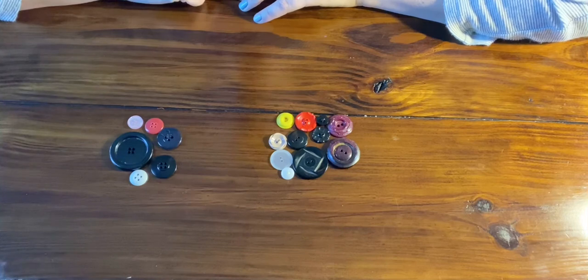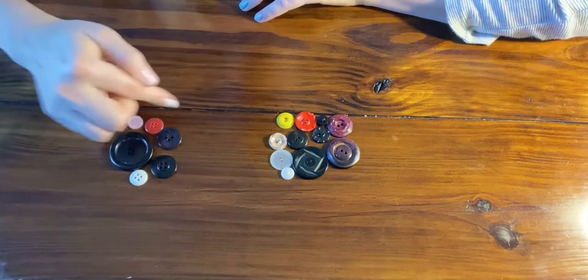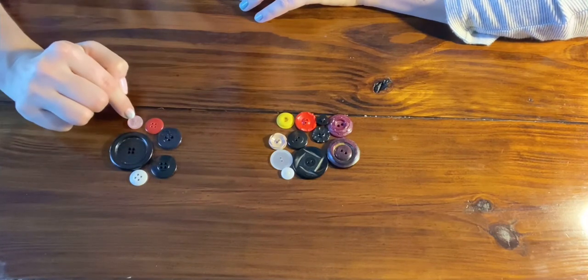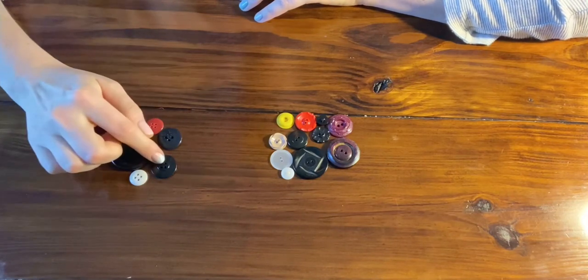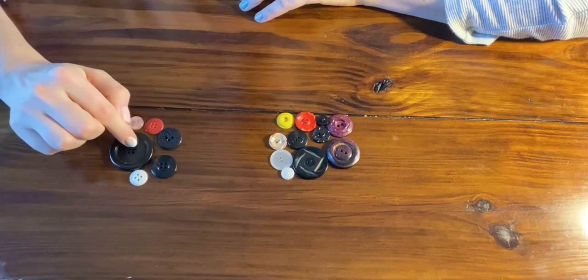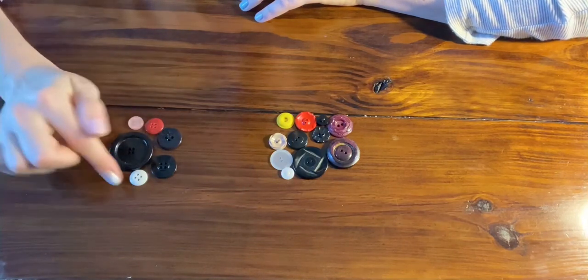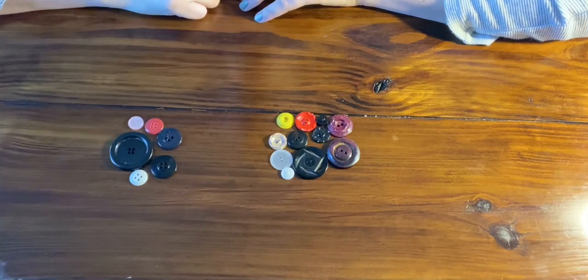I wonder if anyone could figure it out. It's kind of a mystery. I'm going to give you a hint. Take a look at the holes on my buttons. Look at this group of buttons. How many holes do you see on each button? Let's count. 1, 2, 3, 4. All of these buttons have 4 holes.